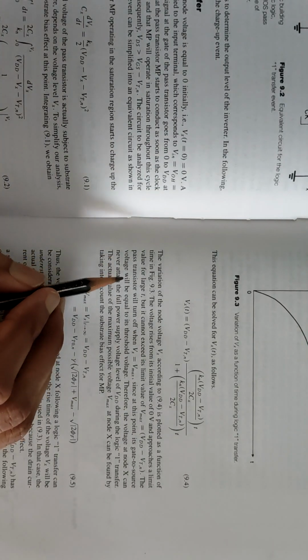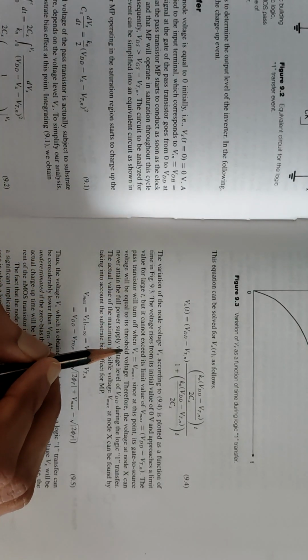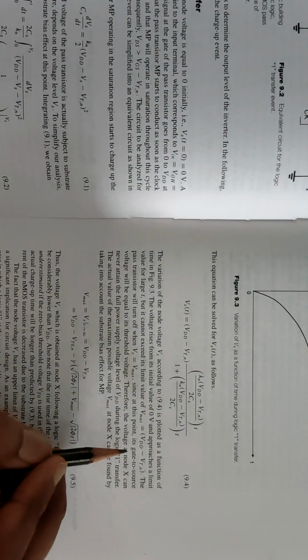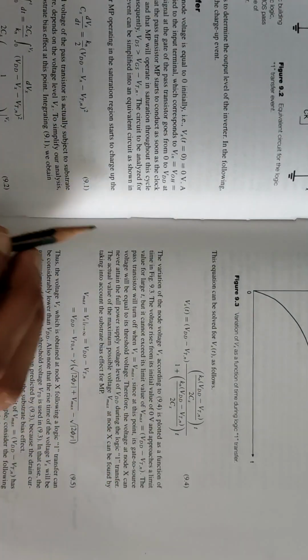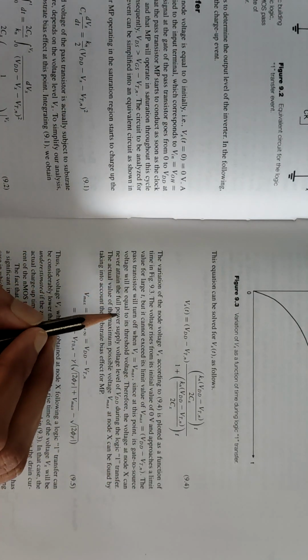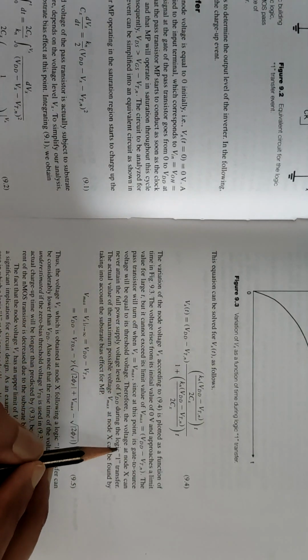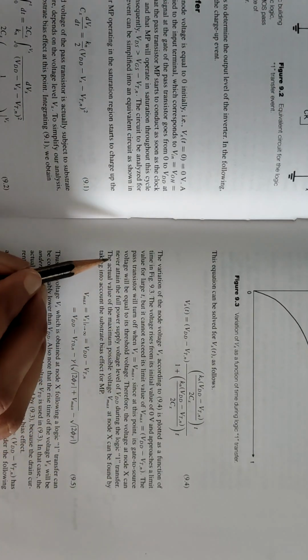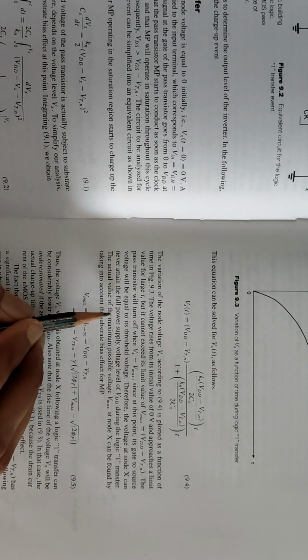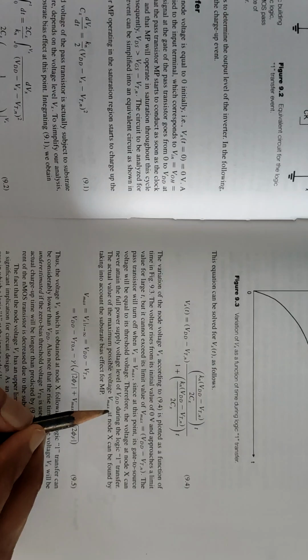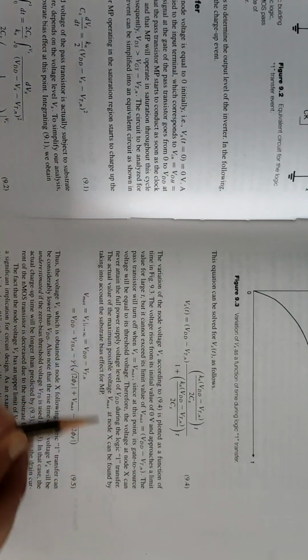The pass transistor will turn off when Vx equal to Vmax, since at this point its gate to source voltage will be equal to its threshold voltage. Therefore, the voltage at node X can never attain the full supply voltage level of VDD during the logic 1 transfer.